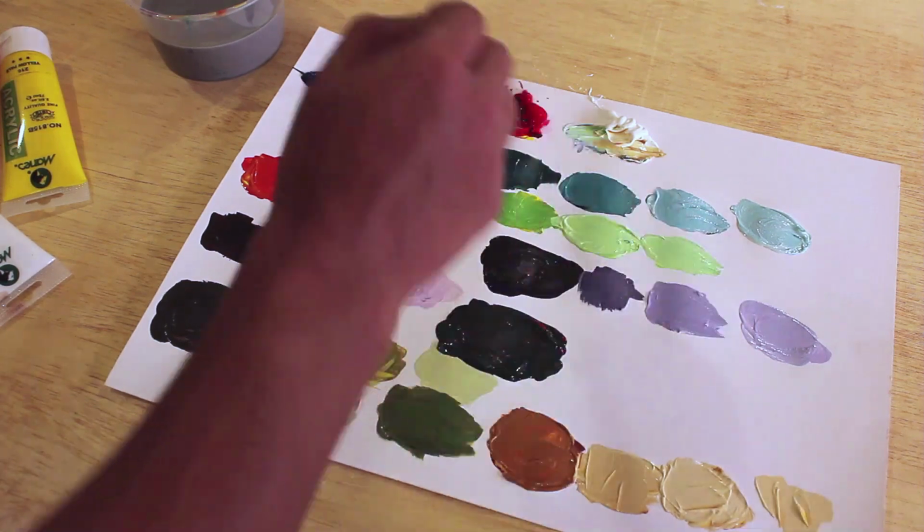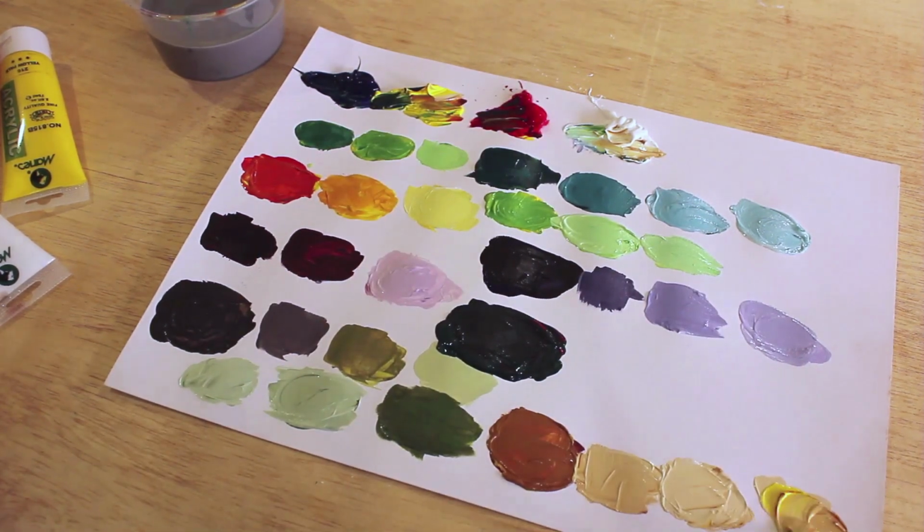And if you want to make it more warm, then you can add more yellow.